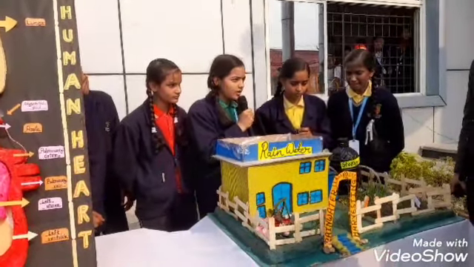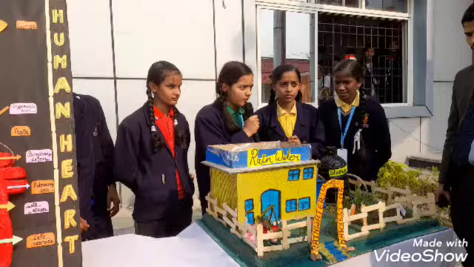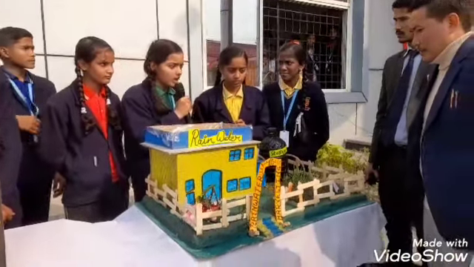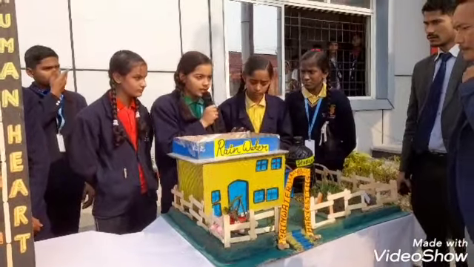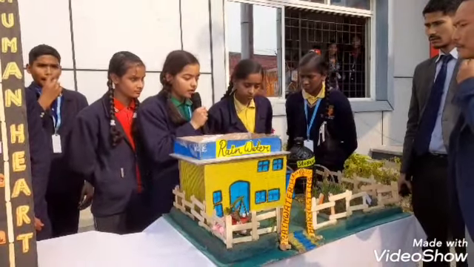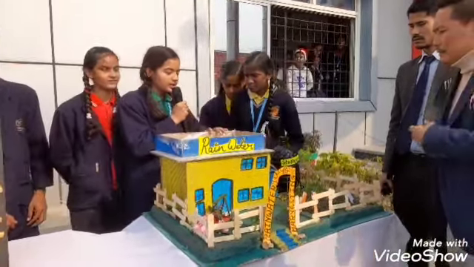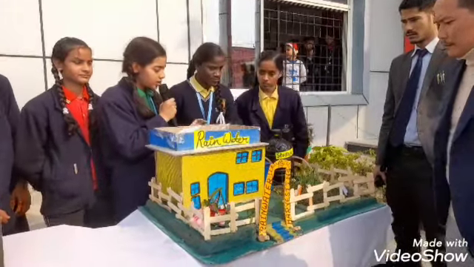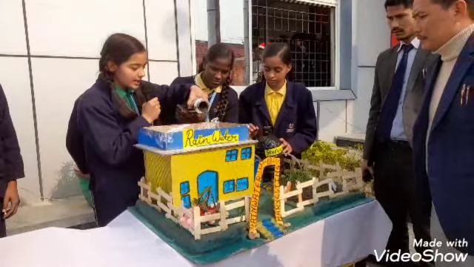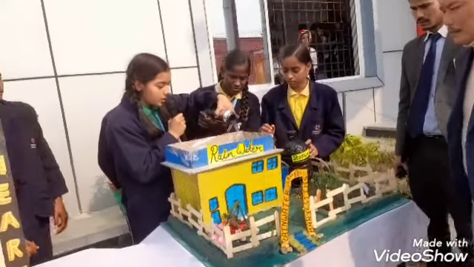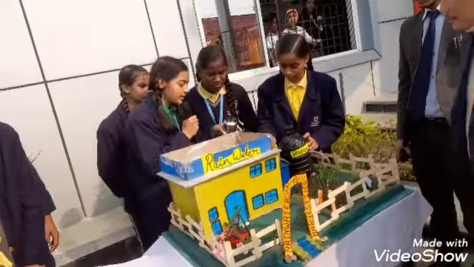As we know, our earth is covered with 75% of water and 25% of land, but water scarcity is a global issue. So here we made the project of rainwater harvesting. This is a collection of rainwater. Suppose it is rainwater. When it is collected here, it goes down through the pipe to the filtration tank.